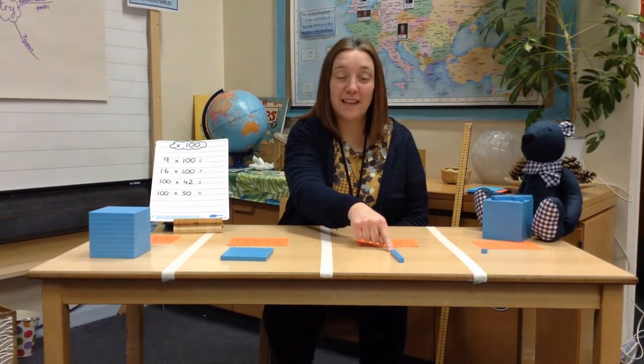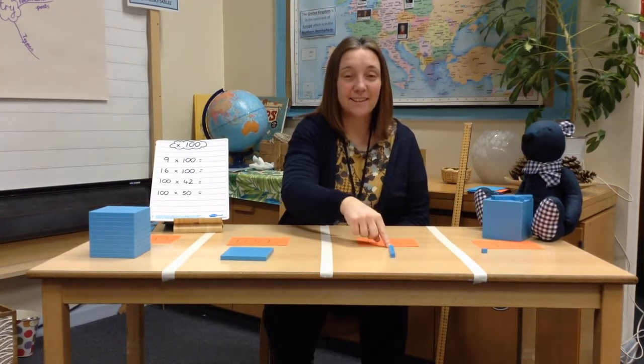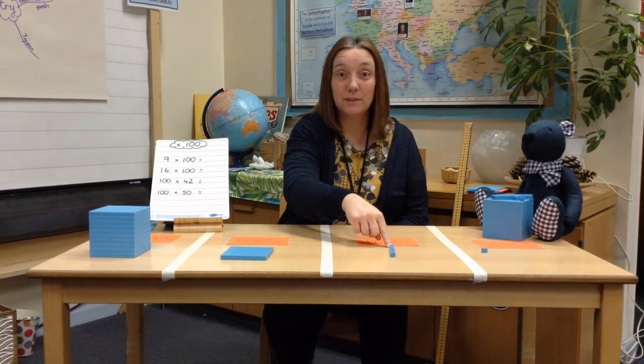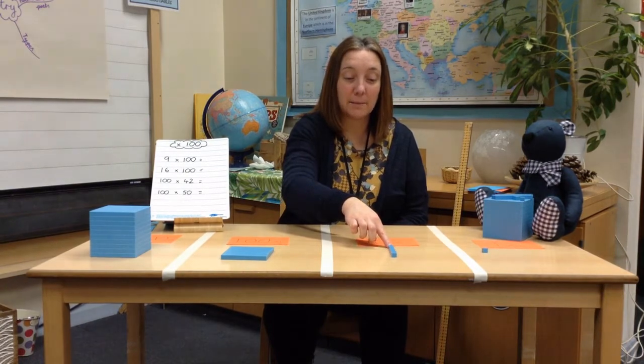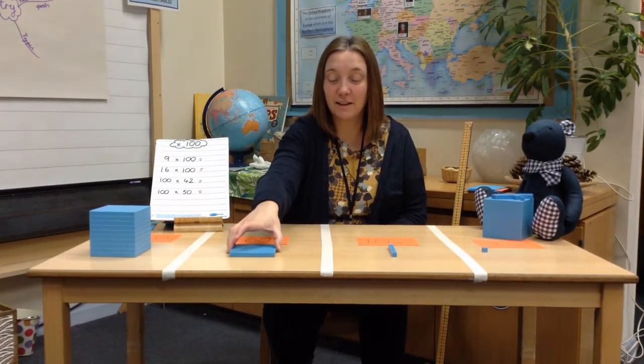If we wanted to do the same thing with a 10, 10 100 times, we've learned, is 1,000. Or again, we can multiply it by 10 first to make 100, and 10 again, that would make 1,000.